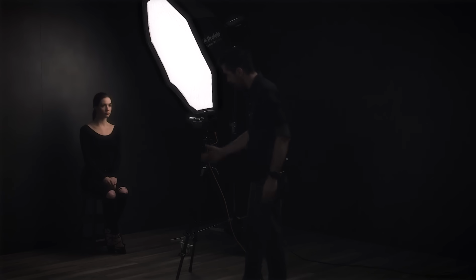All right, we have a really nice, soft, beautiful light. Now, we're going to move her probably up about 6 feet. And you can see we have quite a bit of light on the background. Relatively similar distance.